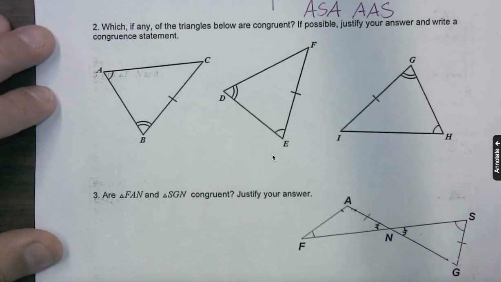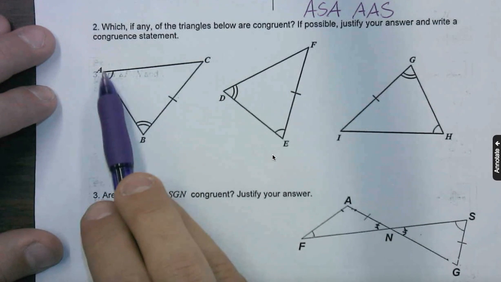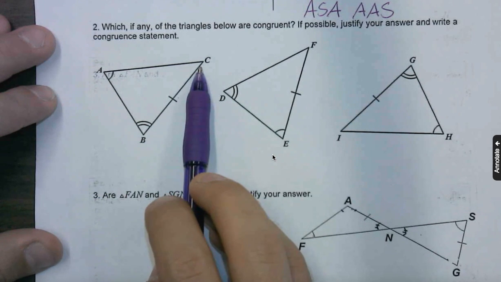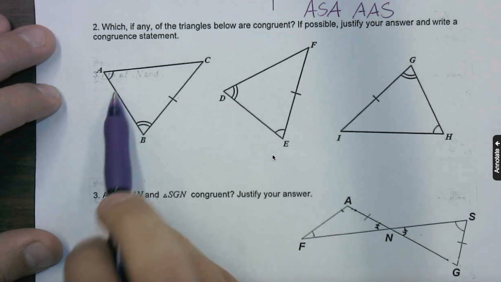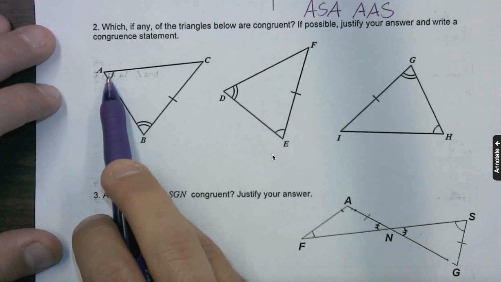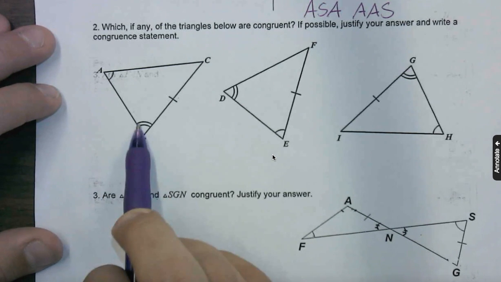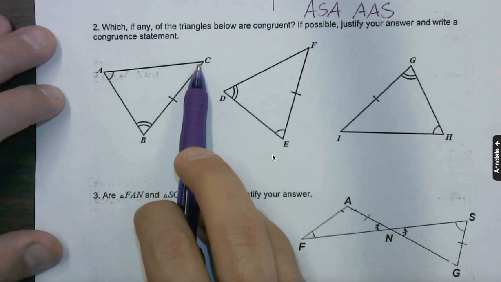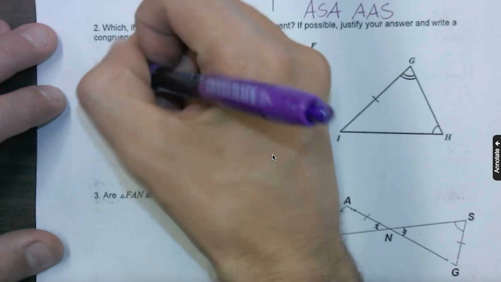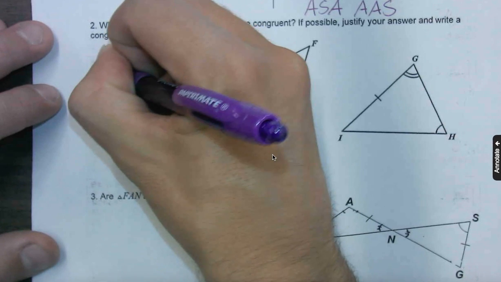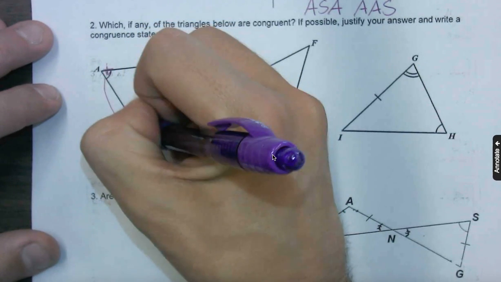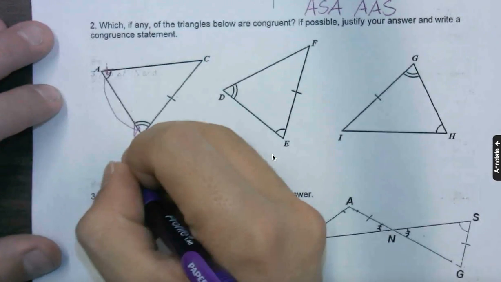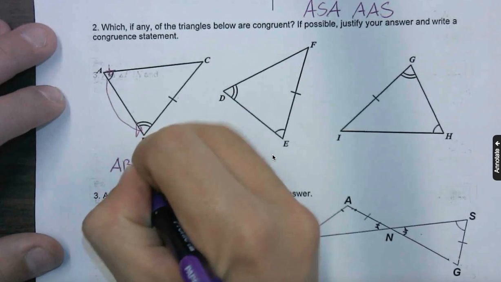All right, so let's say that we wanted to start and look at triangle ABC. Well, we would want the single angle measurement, then the double, and then a congruent side. So let's think. Let's start here, then travel to here with this second angle, then conclude with this side.